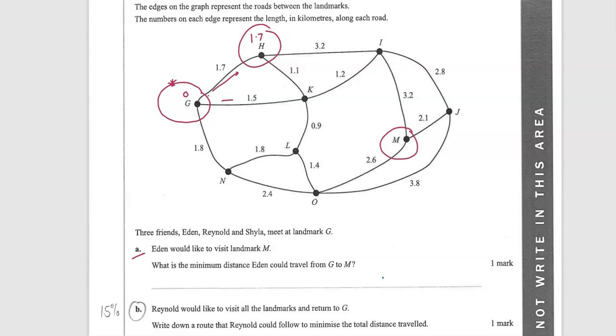So the quickest way would be this way, so to get to K is 1.5. Then to get to L, we could go 1.5 plus the 0.9, which is 2.4, or we could have come via N, which I'm going to say the quickest way to get to N from G is 1.8. So 1.8 plus 1.8 is not as quick as 2.4, so I'm going to leave that as 2.4.